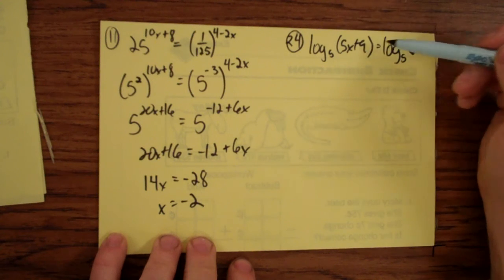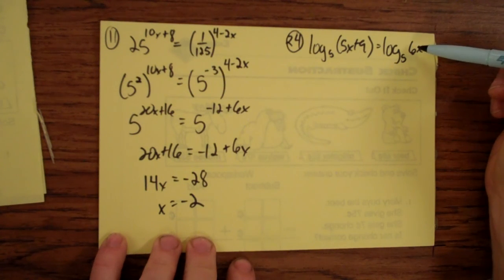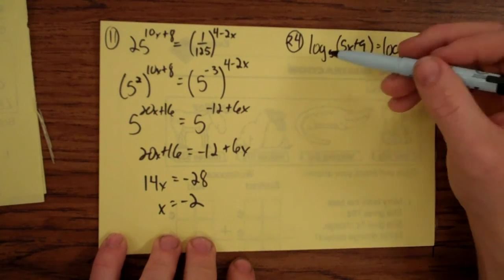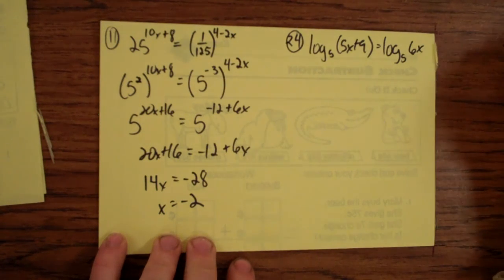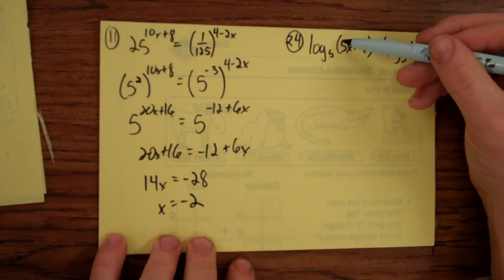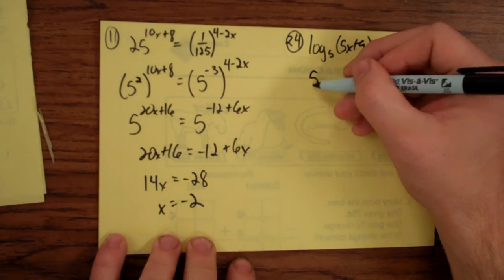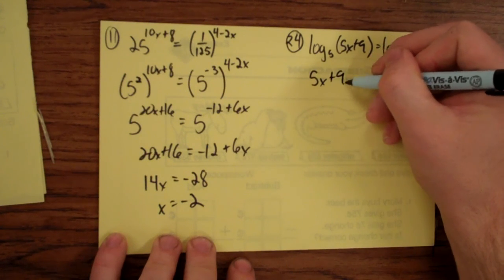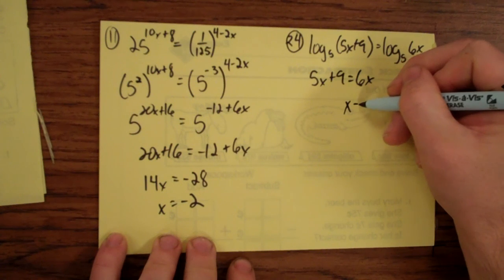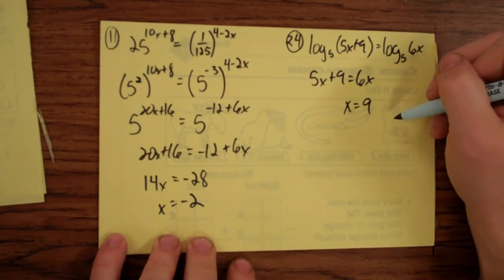And if you want more of an explanation of why I'm about to do this, watch the intro video. So since they have the same base, since it's just logs involved, I'm not adding something else over here, then set this and this equal to each other. They must be the same thing. It's the only thing that makes sense. So x is equal to 9. Subtract 5x from both sides. There you go.